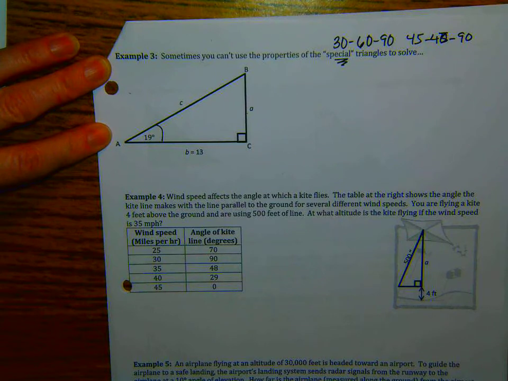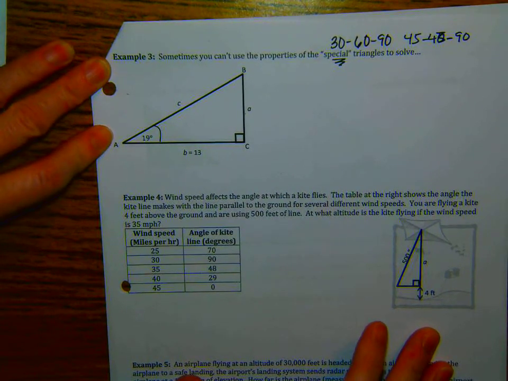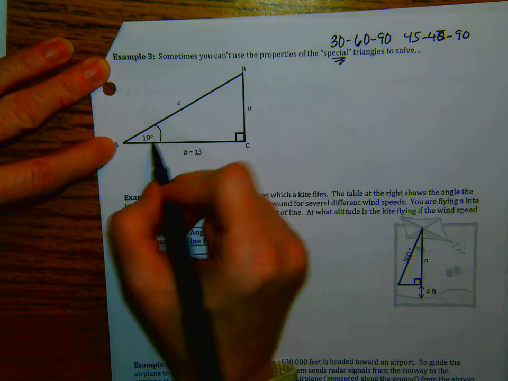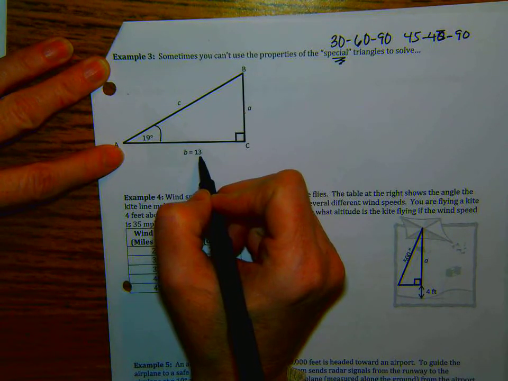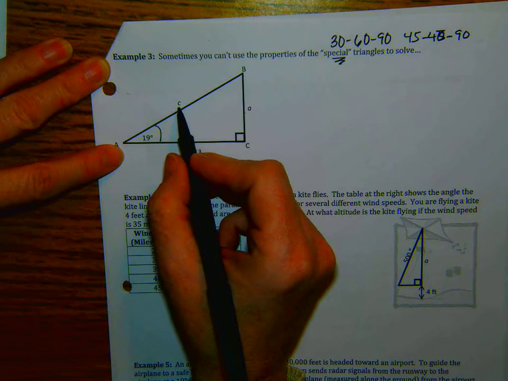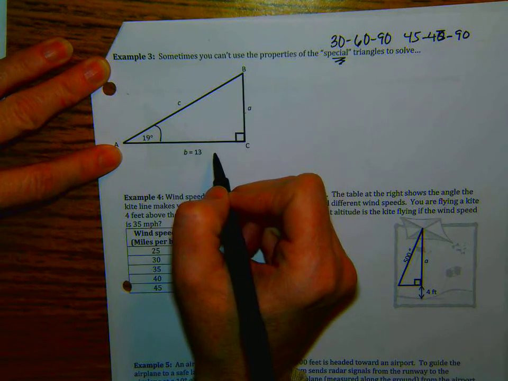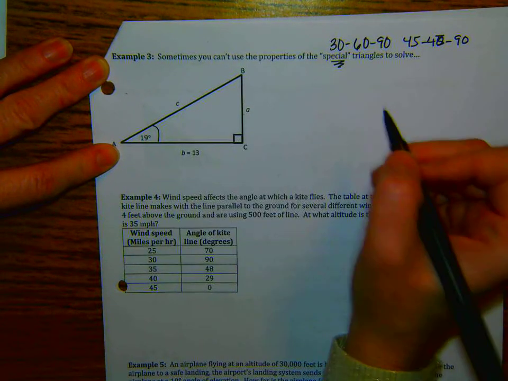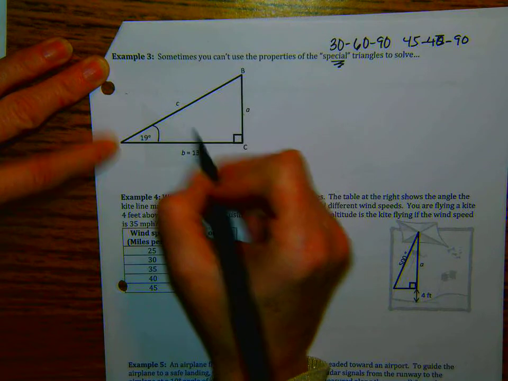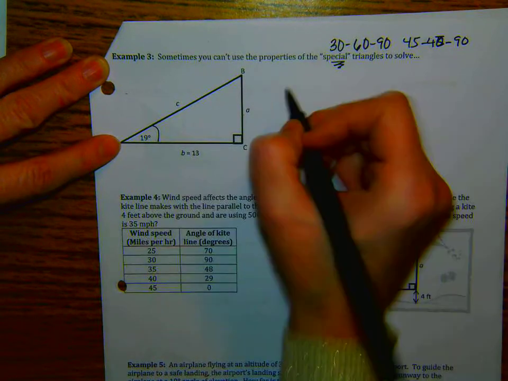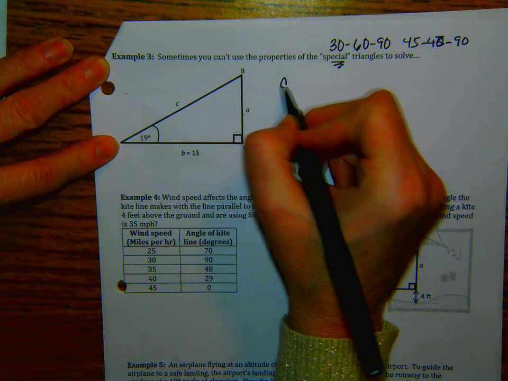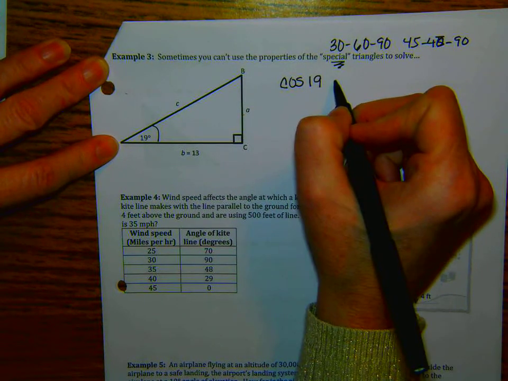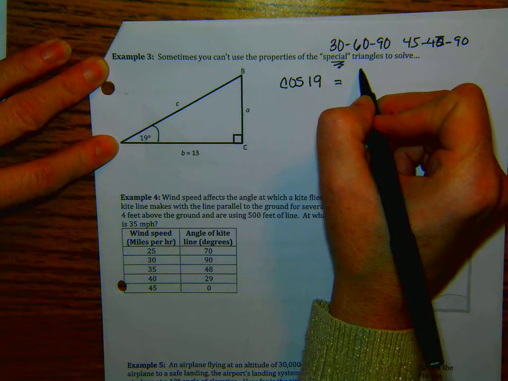But I can use SOH CAH TOA to solve it. How can I do that? Well, I have an angle, I have an adjacent side, and I can solve for the lengths of the sides. Let's do it. Let's solve for C first. I have an adjacent, I'm going to solve for C, I have an angle. So that's cosine. I can say that the cosine of 19 degrees is equal to the adjacent side 13 over the hypotenuse C.